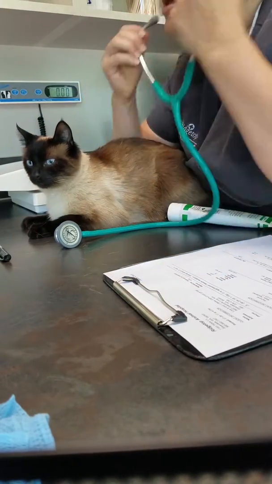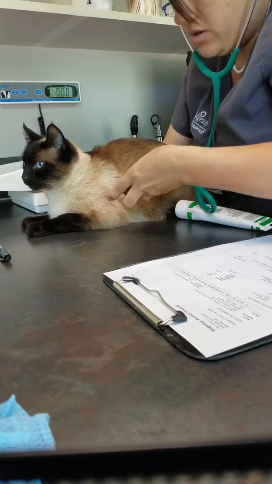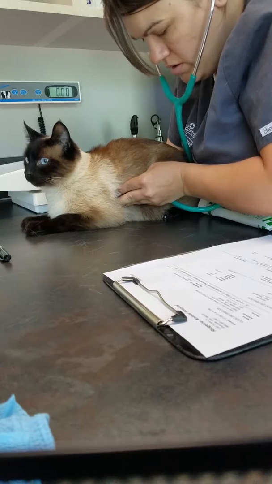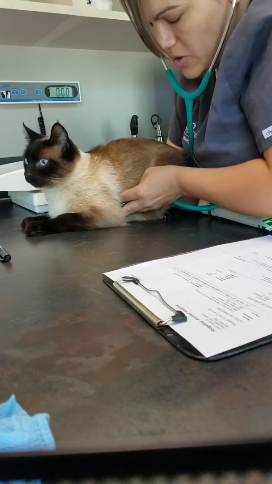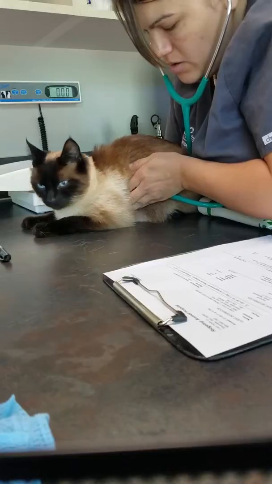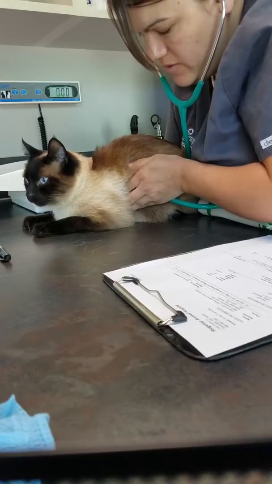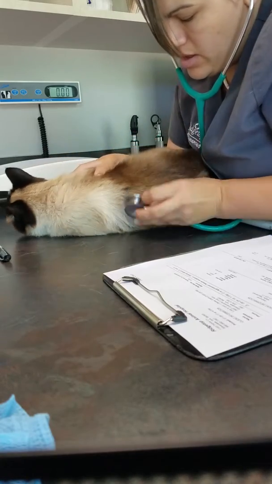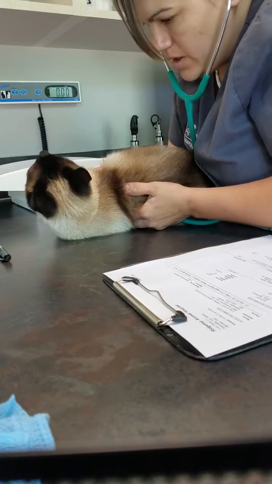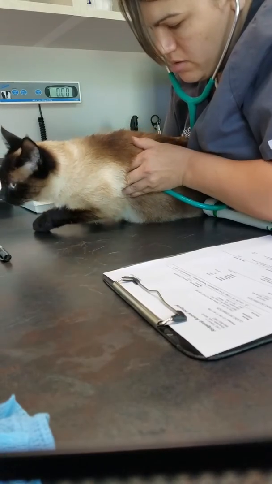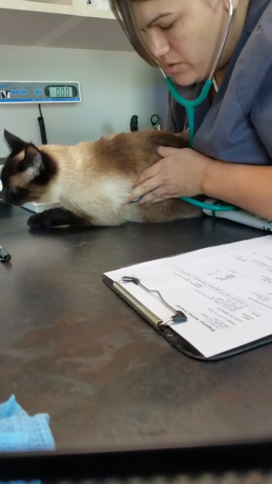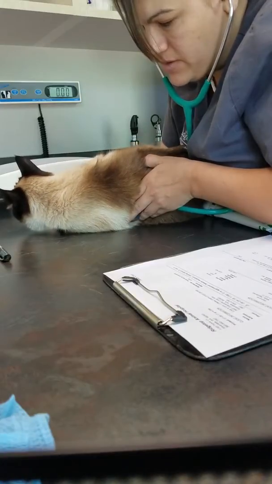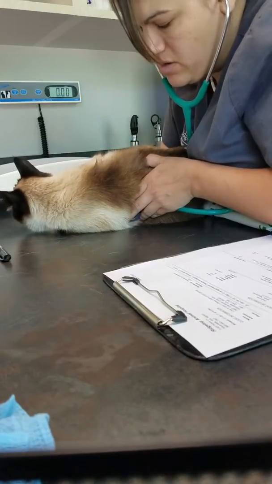So we can go ahead and listen to the heart. So this is my pulmonary artery, pulmonary valve, and then you can move to the aortic, and then you can move to the mitral and listen for any abnormal heart sounds such as murmurs or arrhythmias.